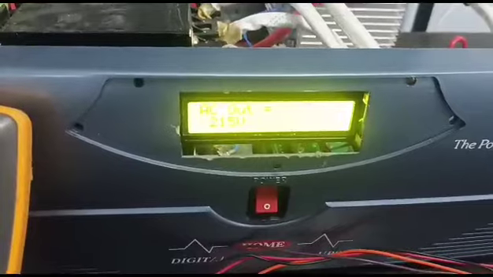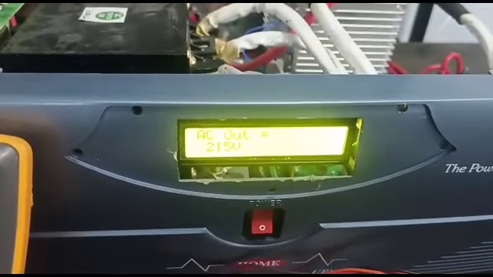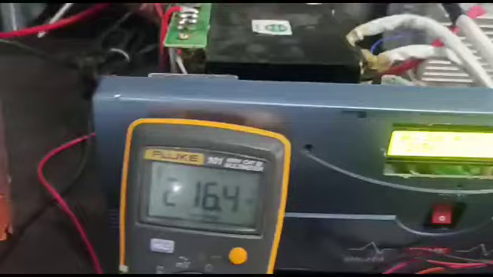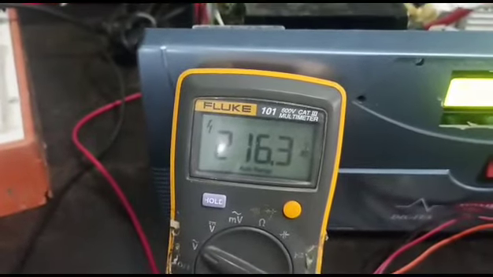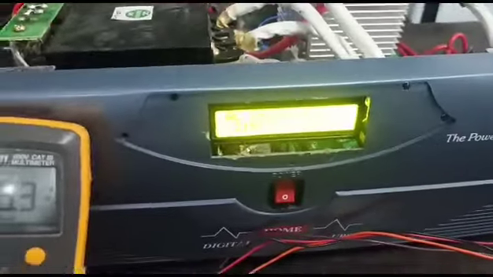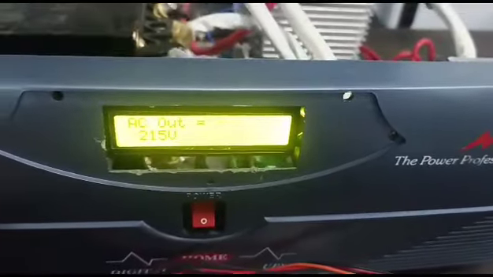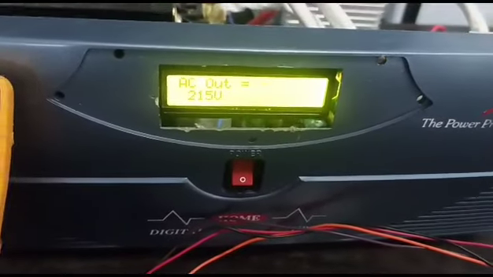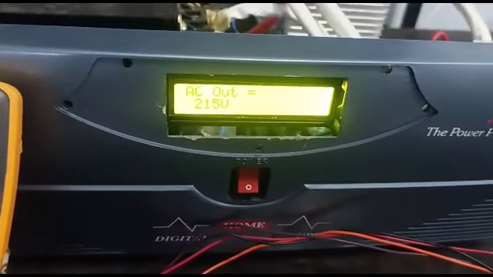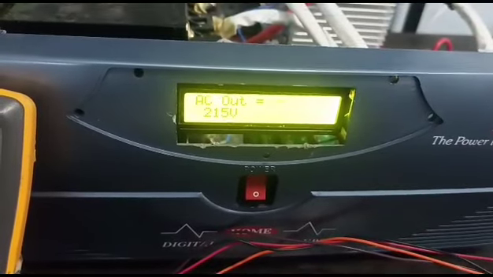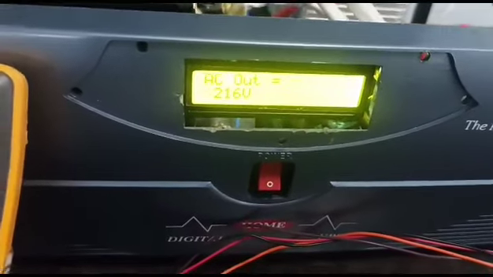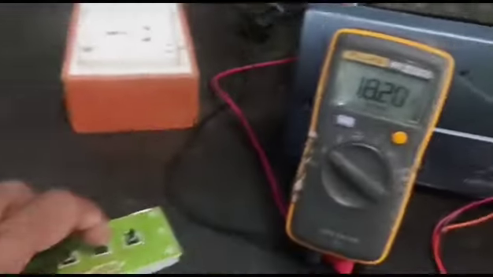See, the inverter is getting on, it will give the output 216. In the multimeter, check how much it is showing. It should be equal to the LCD display also. So in the multimeter it is showing 216, in the display it is showing 215. So 1 volt is not a problem, 1 or 2 volt is not a problem, you can set it. Now 216. Now again you press the enter button, it will come out.